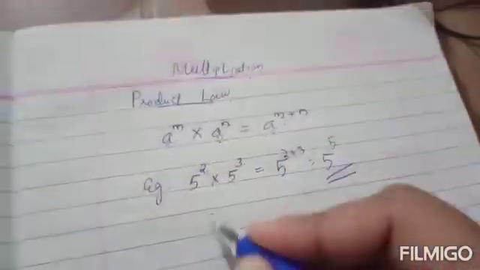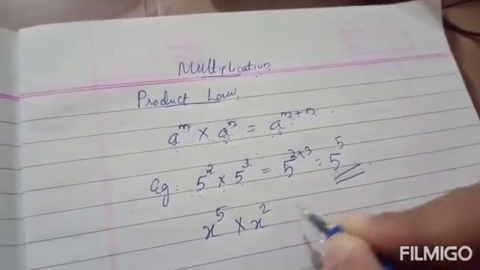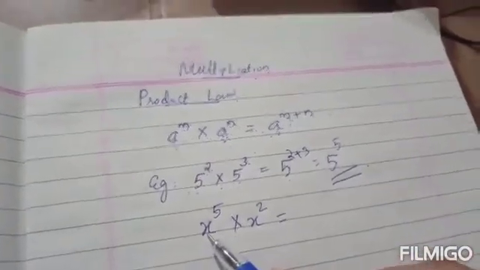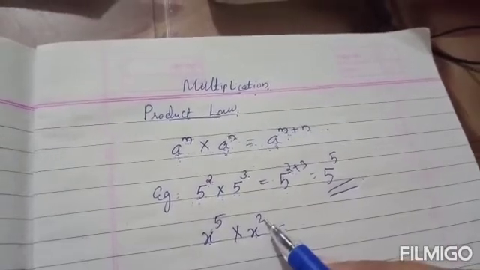Okay, next example we can take: x raised to 5 into x raised to 2. So here x is raised to the power 5, then x raised to the power 2.